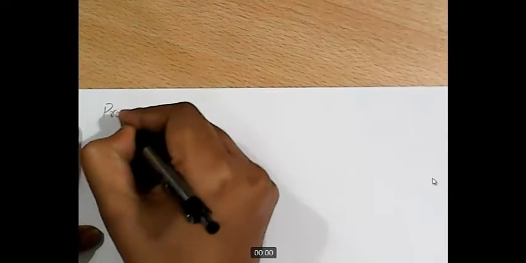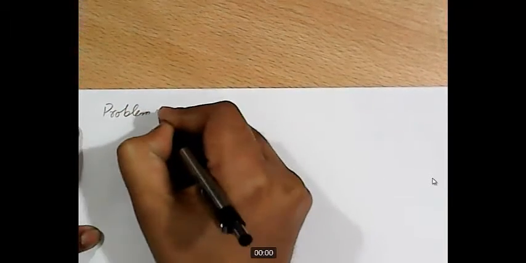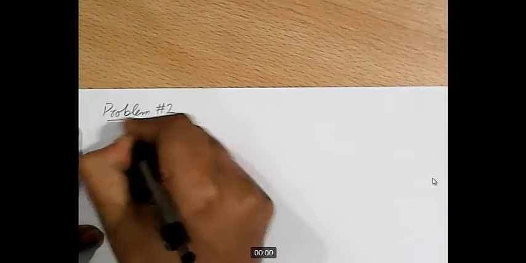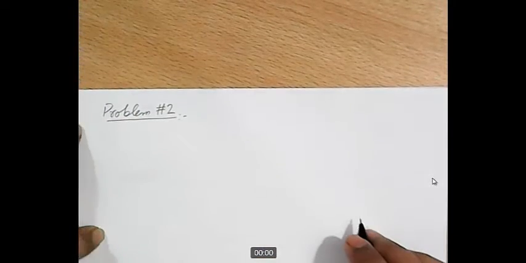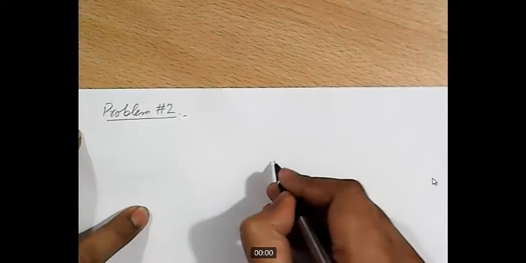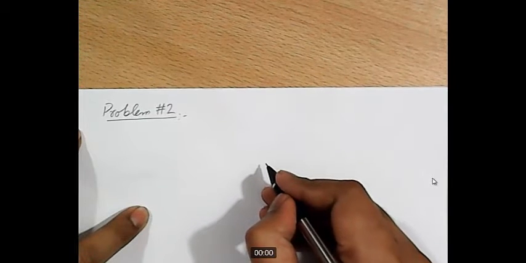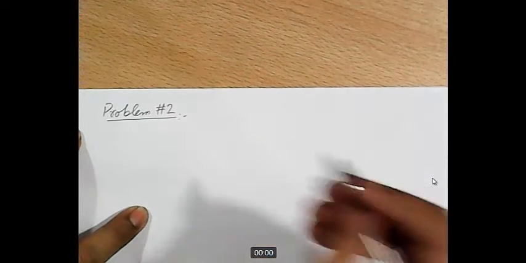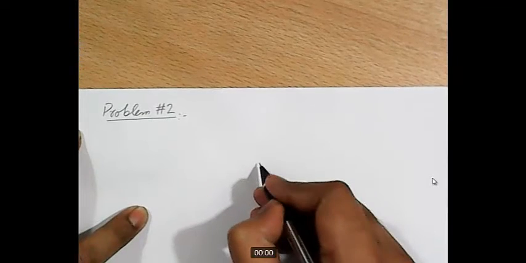Bismillahirrahmanirrahim. Dear students, let's solve another problem using the direct method for SFD and BMD plotting. And in this problem, we will learn how to deal with UDL in case of direct method. So let's see. This is problem number 2 of this week. And this is again one of the problems that we have solved previously using the method of equation.